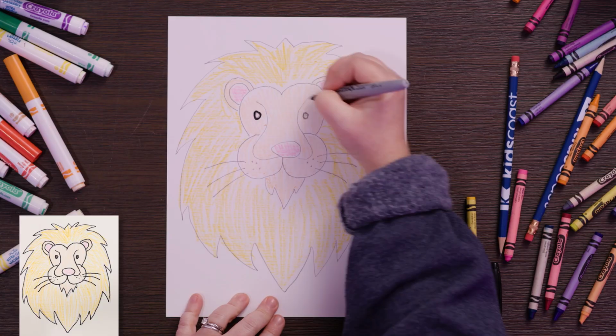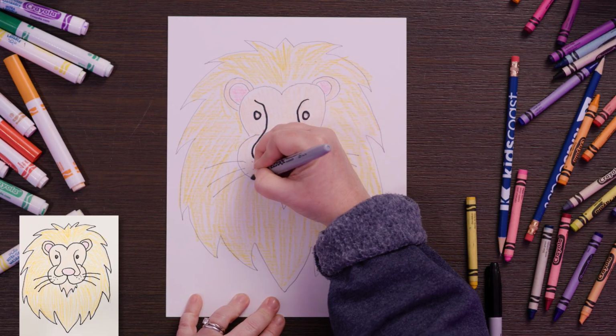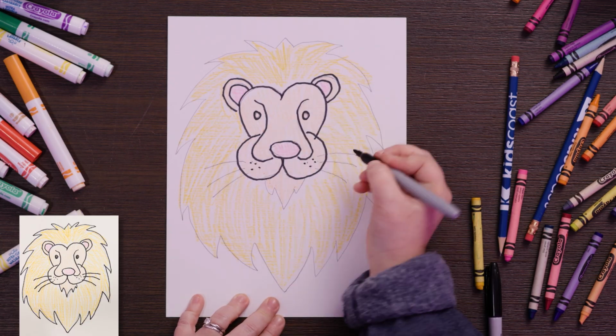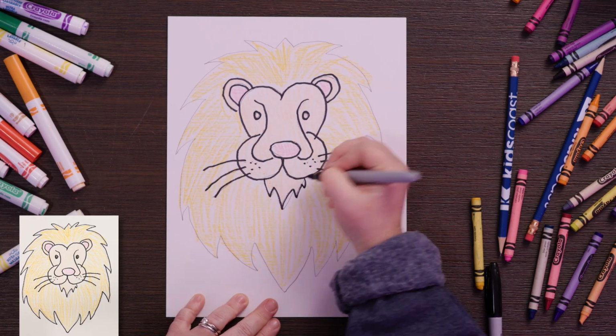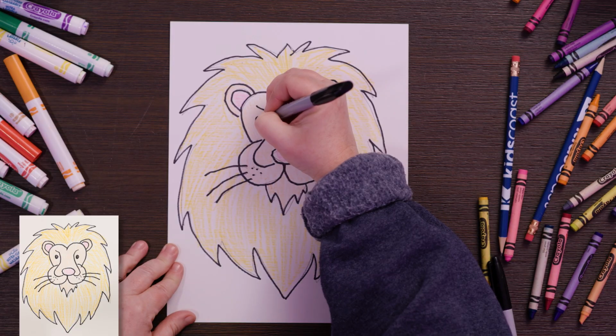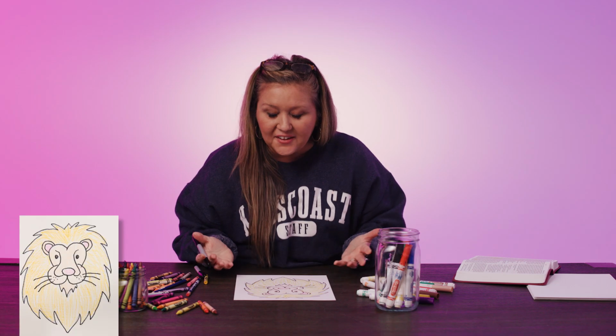All right, I like to finish it off with a little bit of a marker just to outline the outsides, and it'll really make it pop. If you don't have a marker, you can use a black crayon too. So let's try and see what this looks like. All right, I'm just gonna color his eyes a little bit more. I think it looks pretty good. How does your lion look?